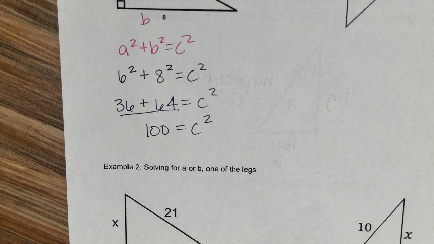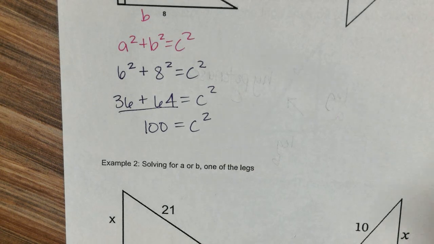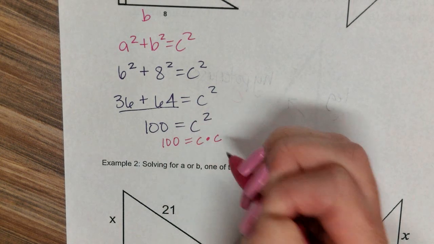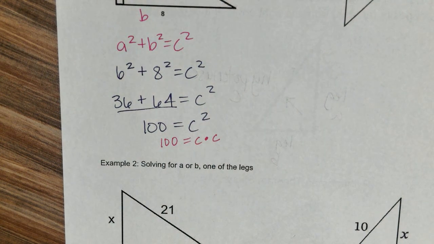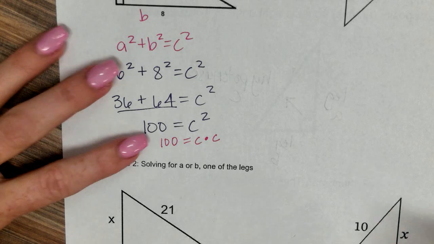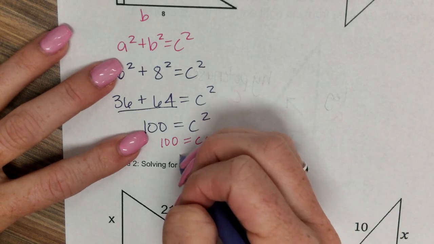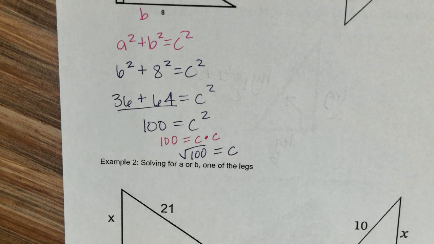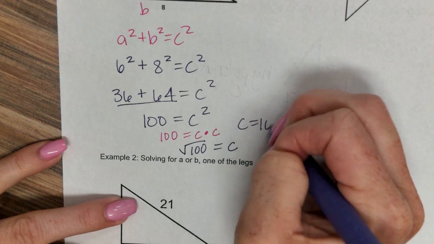So what I'm looking for is, and you don't have to write this down, this is actually saying what times itself is 100. What if you didn't know that? What would you do? You would square root it. So your last step is to say, if I square root 100, that will give me side C. And the square root of 100 is 10.